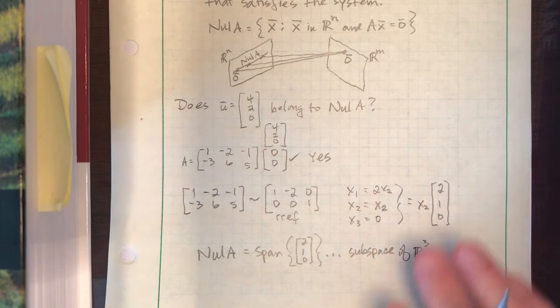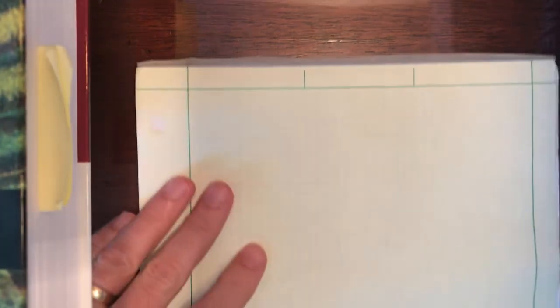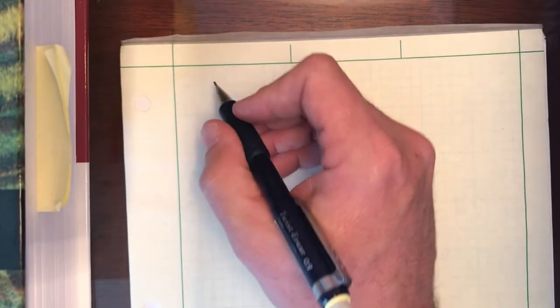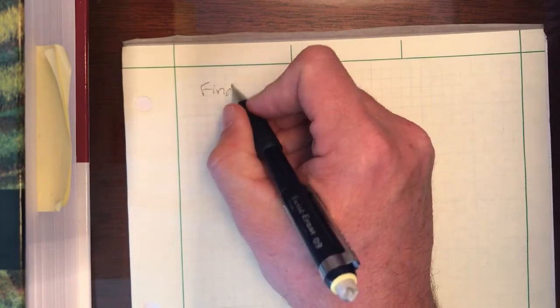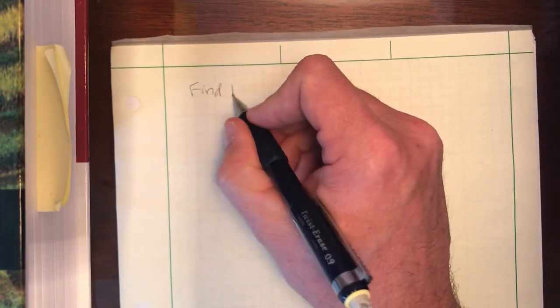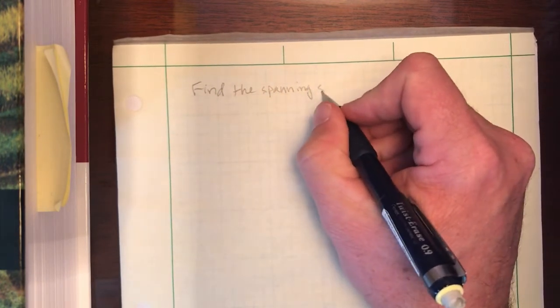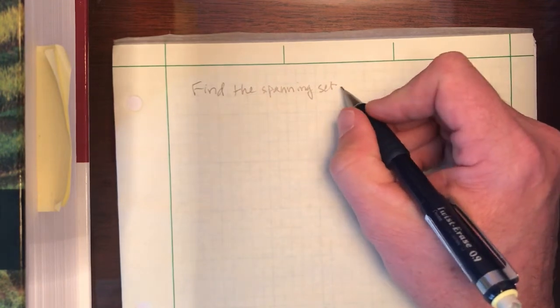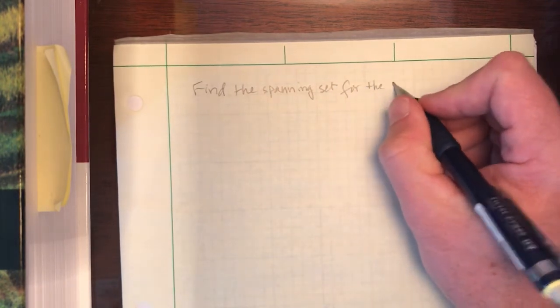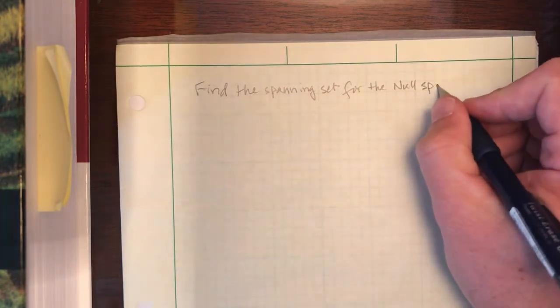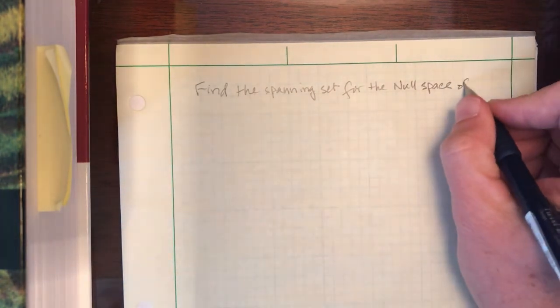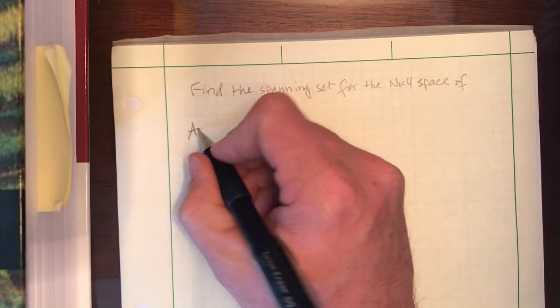All right, let's try that one more time. So another way we could be asked the question, let's say we are asked to find the spanning set for the null space of a new matrix.